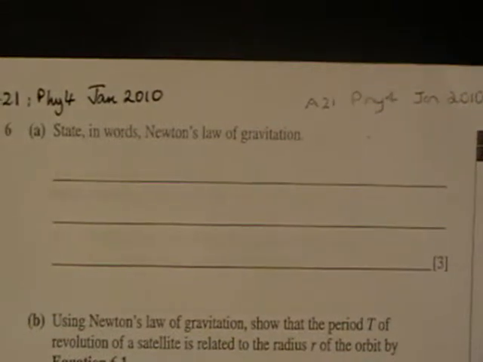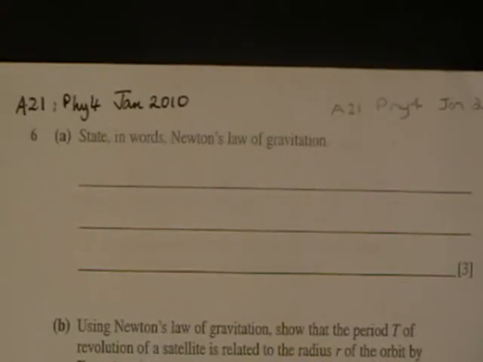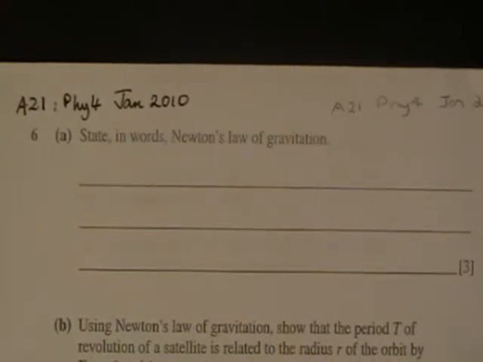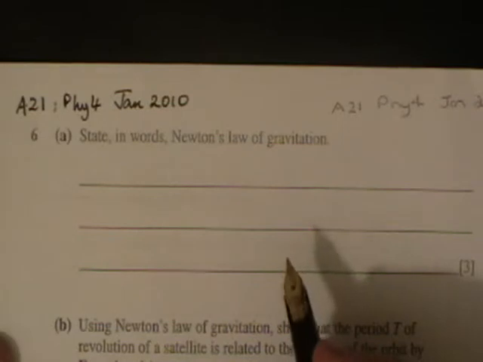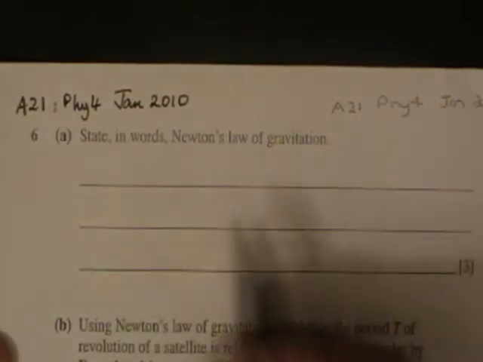Okay, this is January 2010, Module 4, Question 6. State in words Newton's law of gravitation. So again, we've been asked to do this quite a few times.